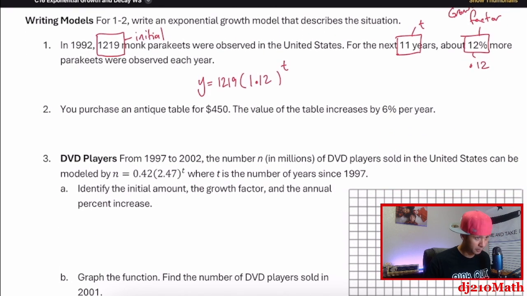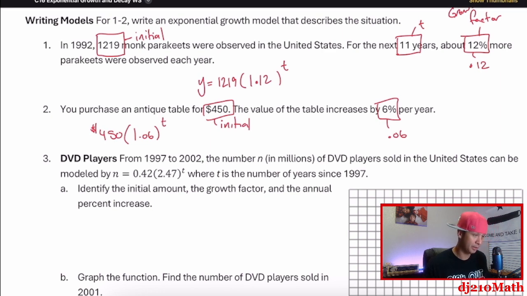Our number 2, you purchase an antique table for $450. So again, this is our initial amount. It increases 6%. So this is going to be 0.06. That's our factor. And then it's just per year. So again, we'll have t as our time. So our initial investment or purchase, it's increasing. So 1.06 because it needs to be bigger than 1. And then t for however many years we have it.